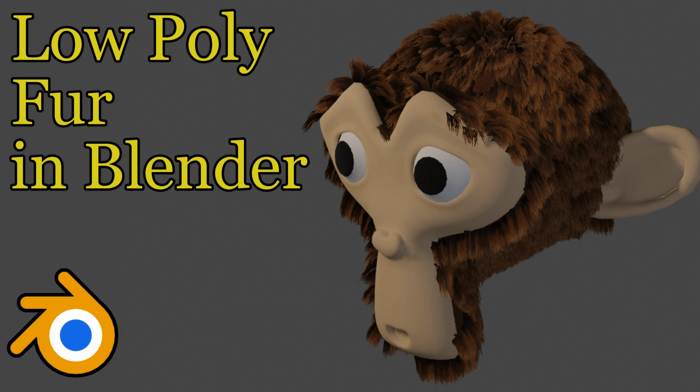Hello everyone, here's a quick tip for creating a low poly fur effect in Blender. Now, low poly fur is a technique you can use to imitate the sort of effect you can get from a particle hair system, but without all that overhead.